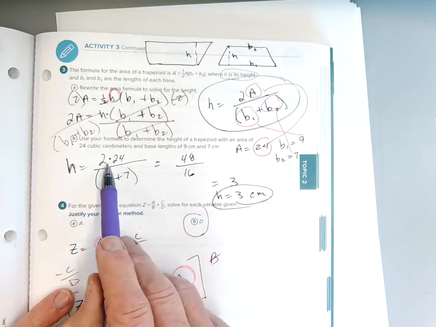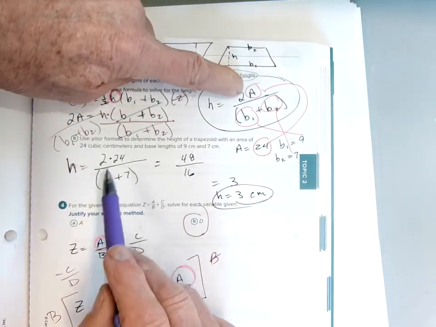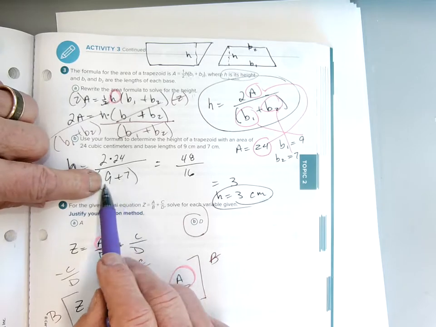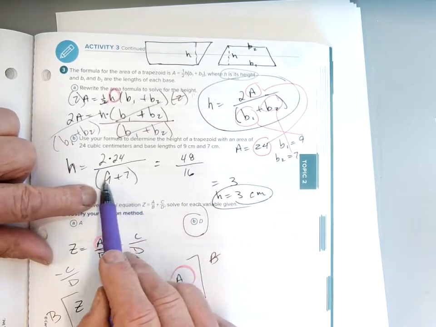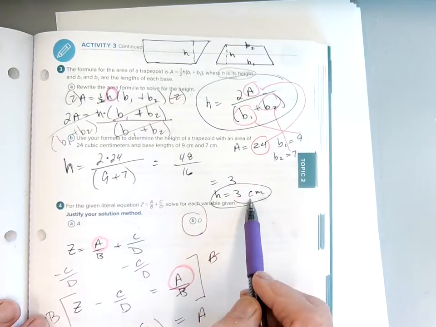So I did that. I put my 24 there, and my 9 plus 7 there, and I simplified it. That's 48 divided by 16, which is 3, so the height needs to be 3.